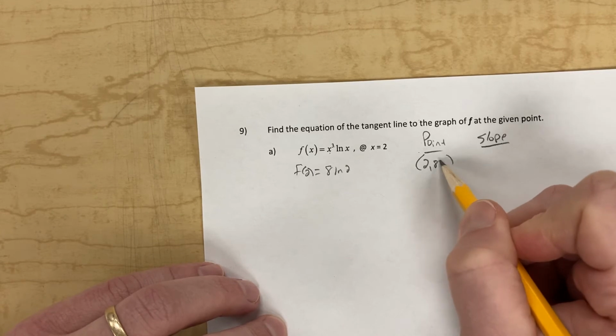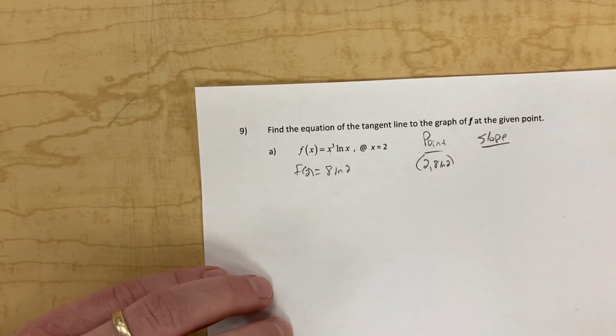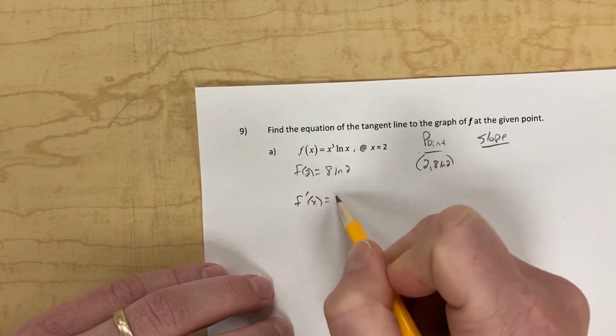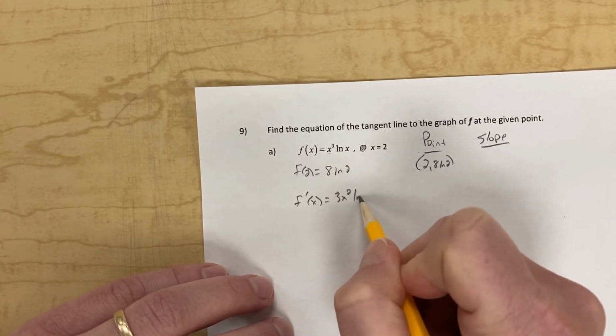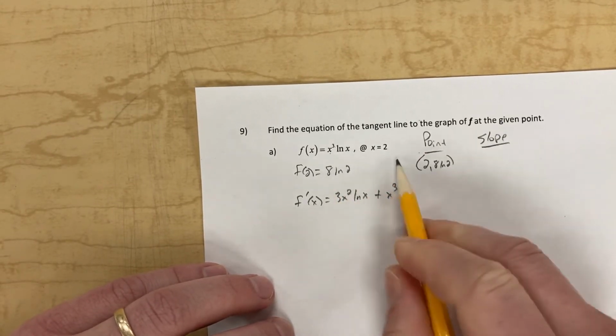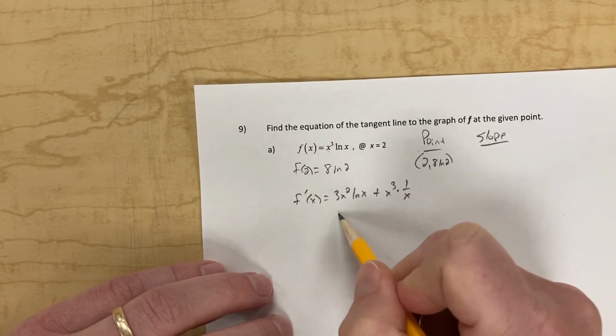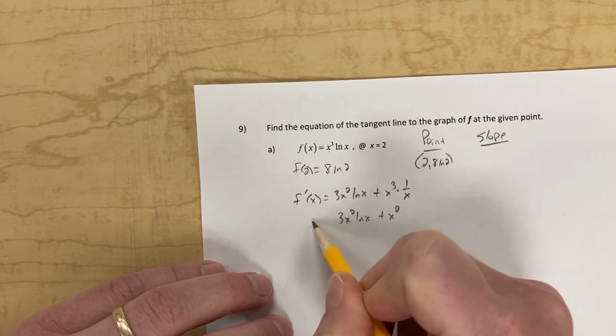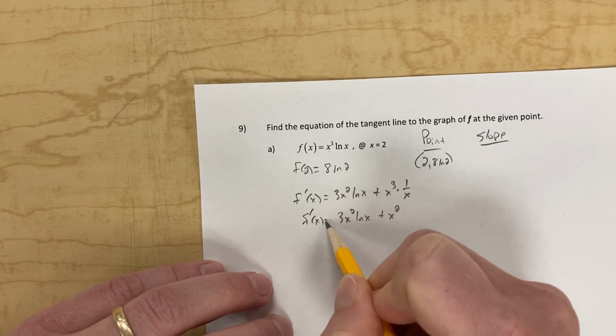That's how we're going to write it, 8 natural log of 2. Okay? So now, to find the slope, I got to take the derivative. That's going to be a product rule here, so 3x squared times natural log of x plus x cubed times 1 over x. A little product rule there. If I simplify, that's going to be 3x squared natural log of x plus x squared.